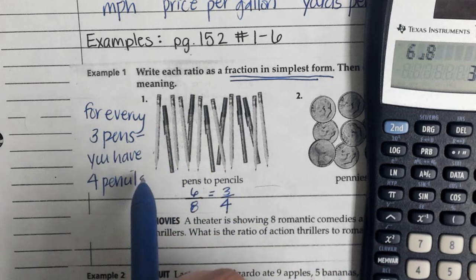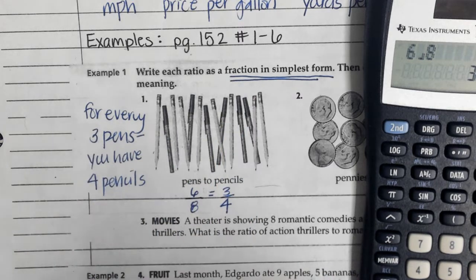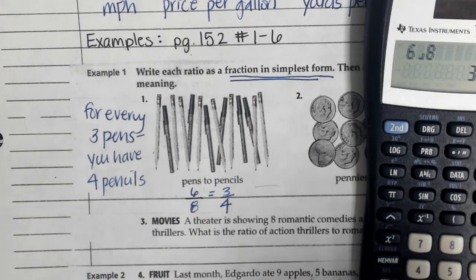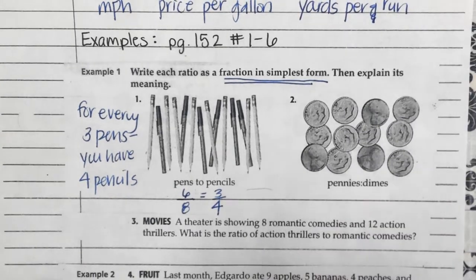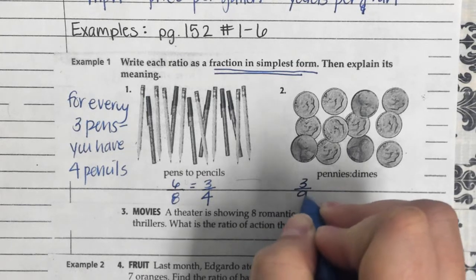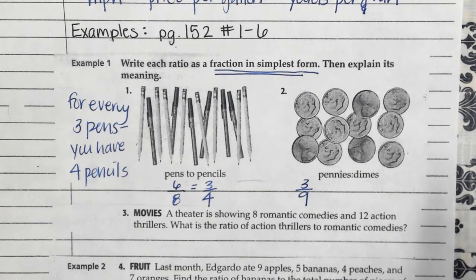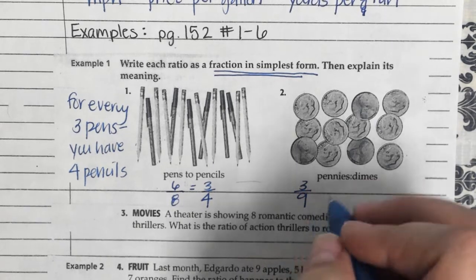So basically that's what we're saying here, to explain this: for every 3 pens, we have 4 pencils. Okay? Looking at the next one. What about pennies to dimes? 3 to 9. Look for Abraham Lincoln. 1, 2, 3, and the rest are dimes. Okay, so what ratio would this represent?